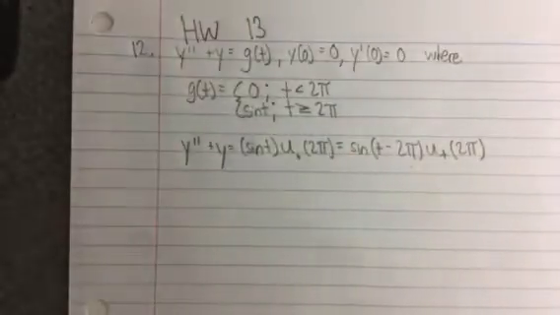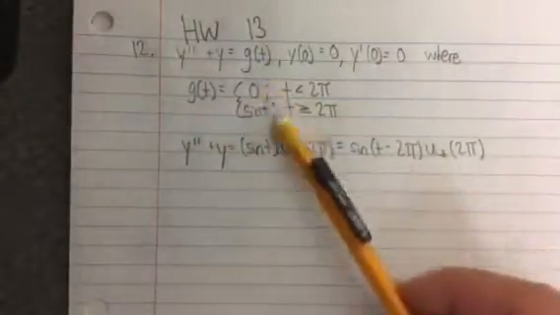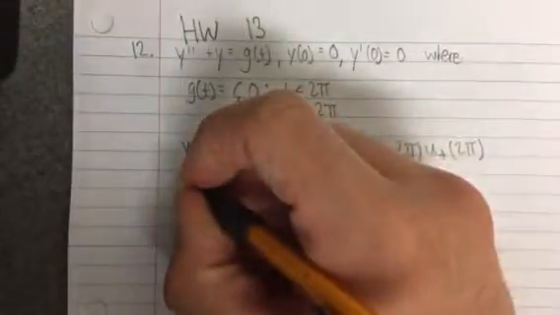So this is how I solved problem number 12 for homework 13. Up here is the original problem, but I went ahead and rewrote this here to account for the functions that we have here. So the first step is to go ahead and find the Laplace of this.